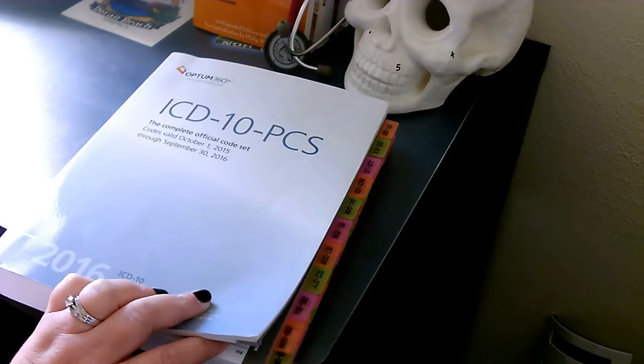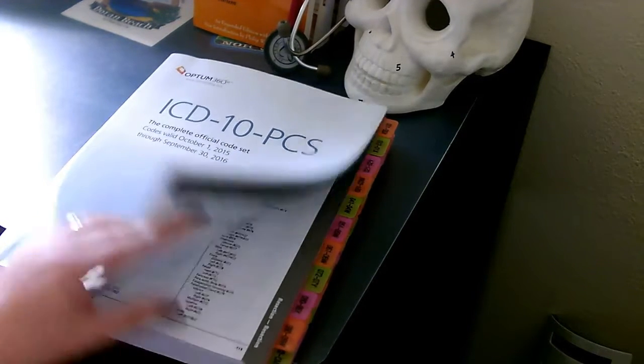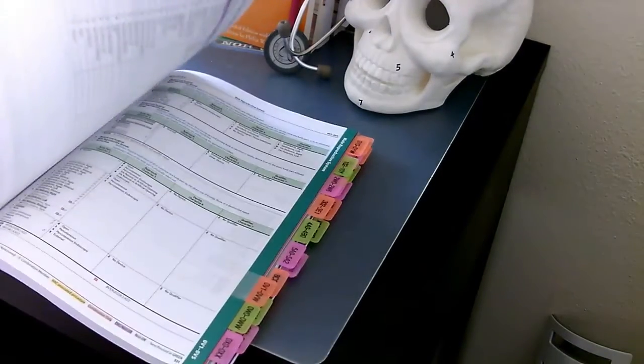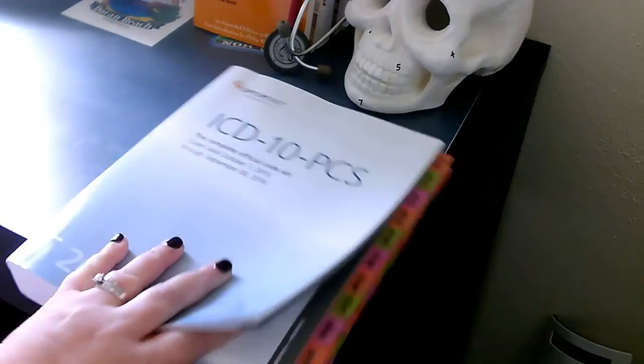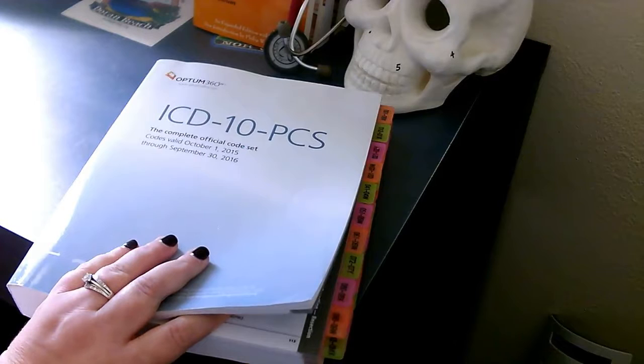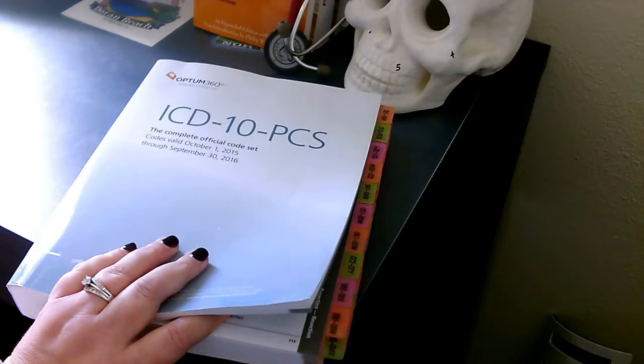The ICD-10-PCS manual is a little bit more complicated to use, in my opinion, only because it is all tables, as opposed to the CPT and the CM manuals where you have tabular lists. The PCS book is pretty much all tables. The steps are essentially the same as for looking up a code in any other manual, in that you will start in the index first. The difference is that you will start by looking up the root operation in the index.